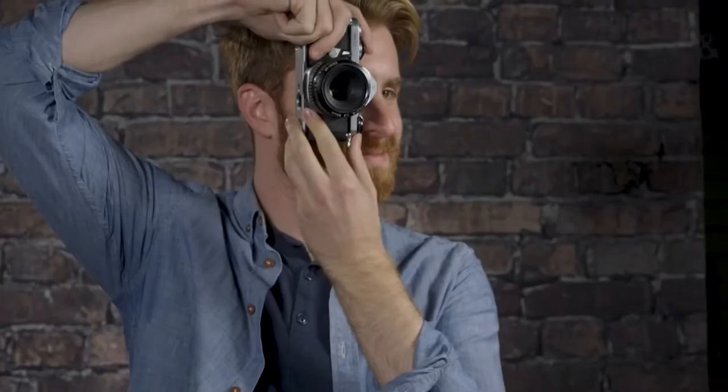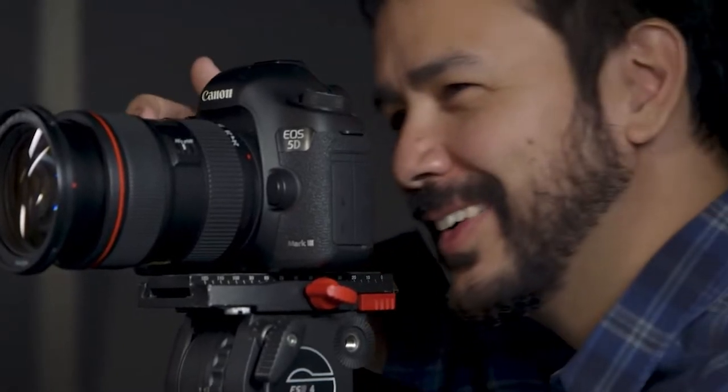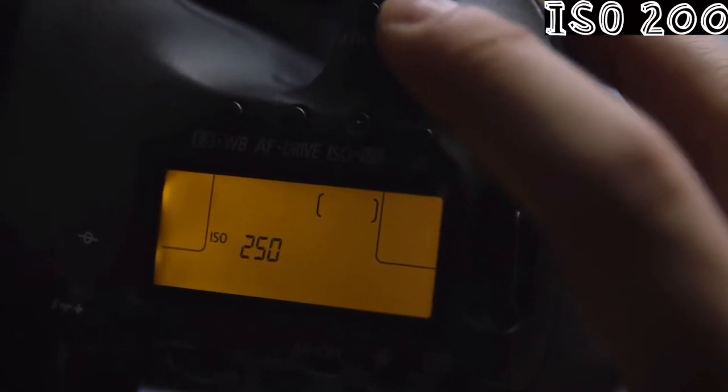We have the same subject in a room with ample light. Shooting at a lower sensitivity, like ISO 200, should be good here. Highlights and shadow details are clean and with virtually no grain or noise.